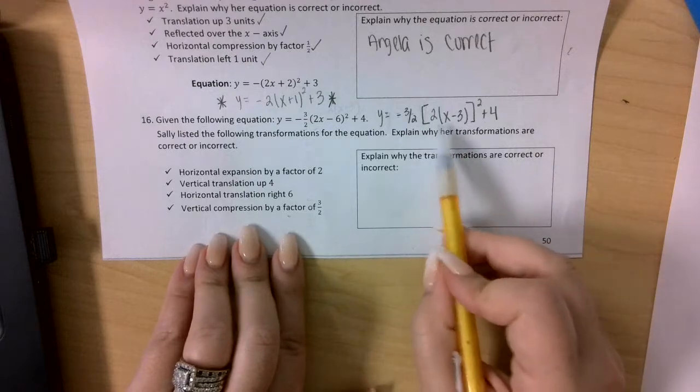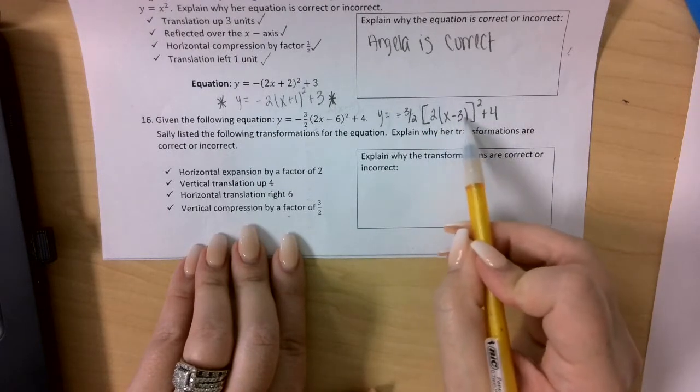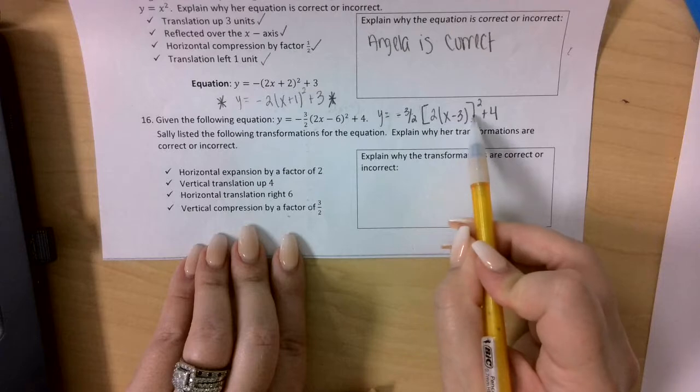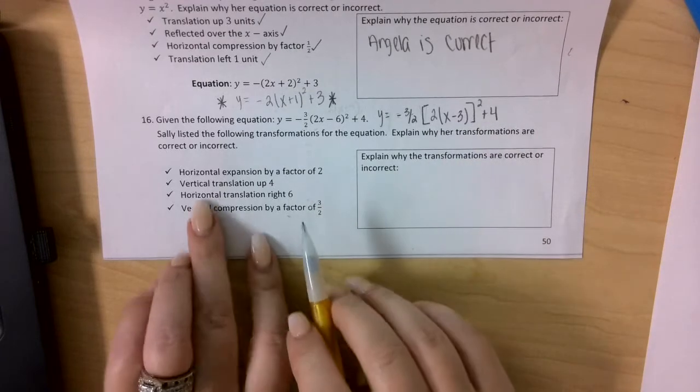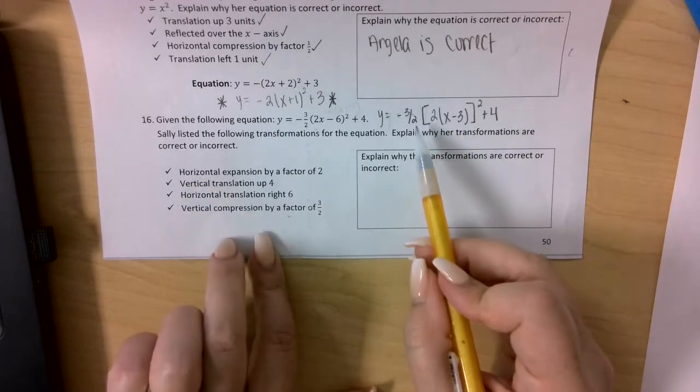So then if I'm looking at this, this is all going to be my horizontal movement inside these brackets. So I'm just going to read through kind of what we would need here from left to right.